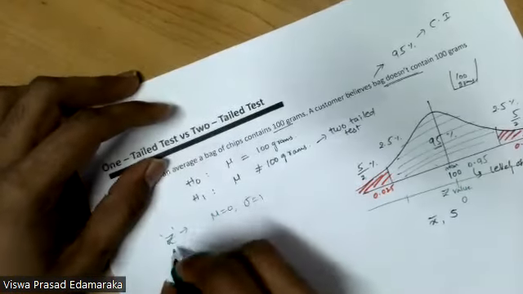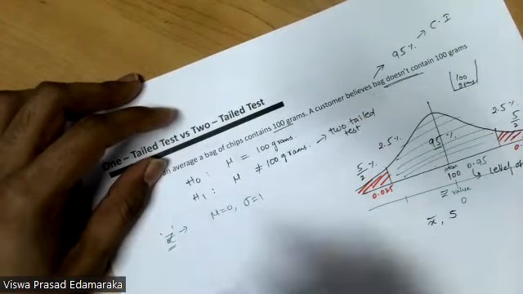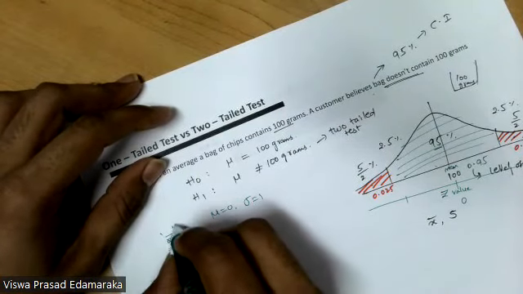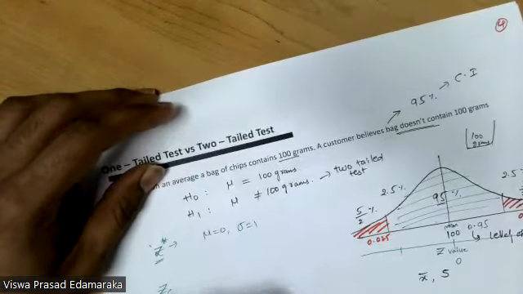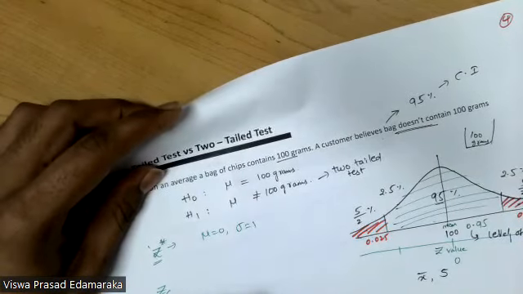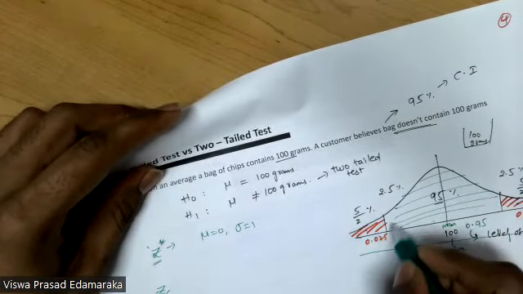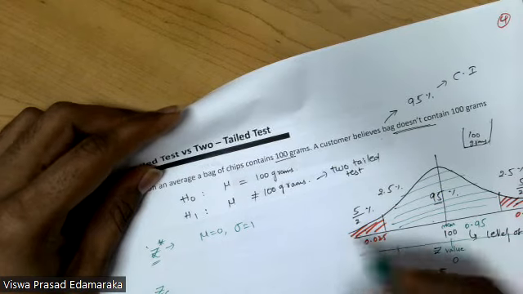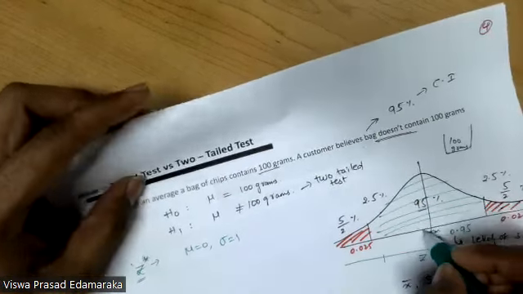After getting the z value from the table, we will calculate the z value. This is Z star and Z calculated. If the Z calculated value lies in the red area, we will reject. Or if it is in the green area, we accept. That is very simple.